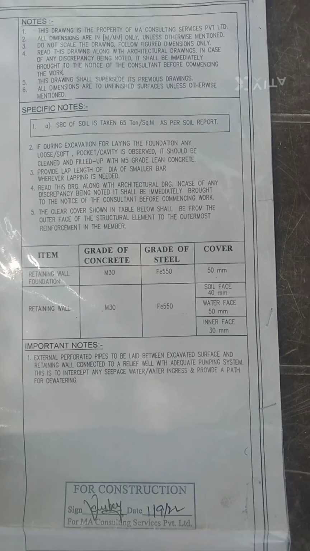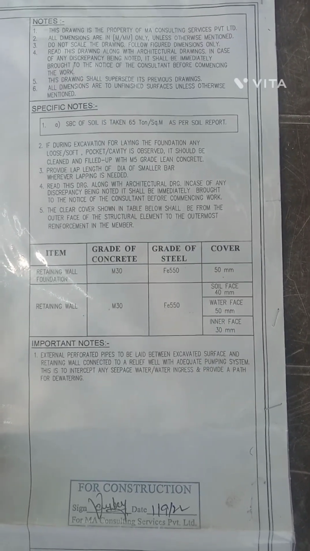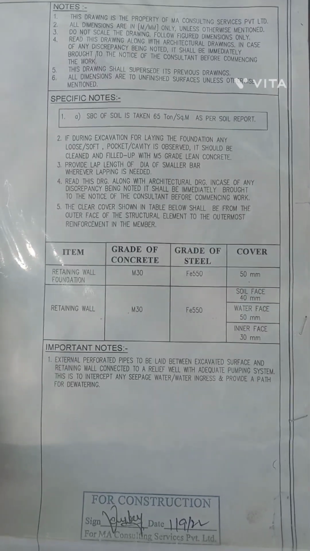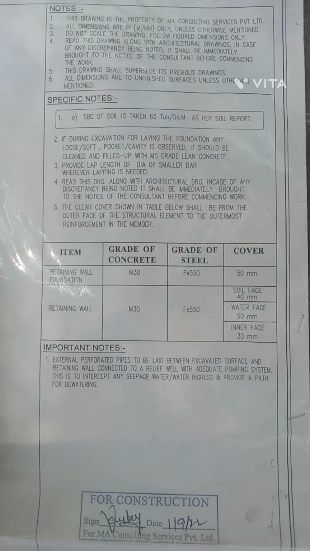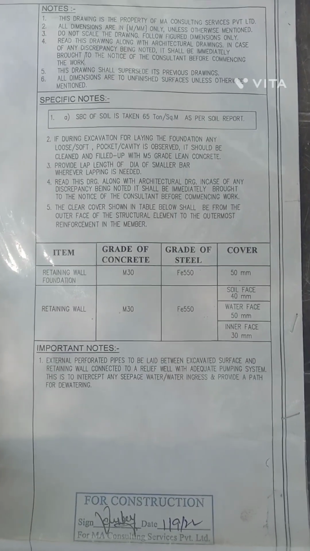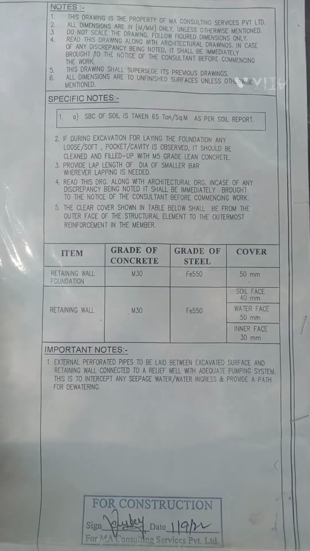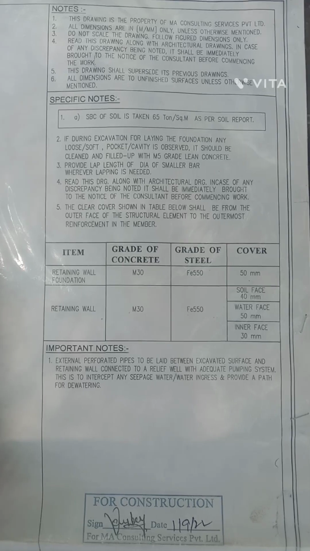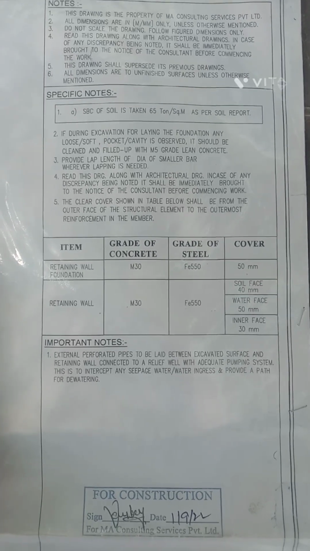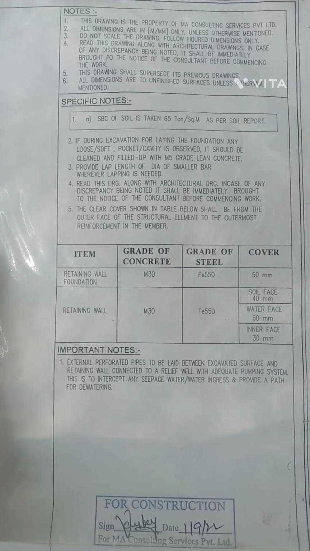Hi friends, today I am discussing how to read the structural drawing. Actually, we will take the structural drawing. First, we have to check the notes. What is given here? For any drawing, you have to read the main important notes and specific notes. What is mentioned in this drawing? That is the main point. After that, you have to read the structural drawing.